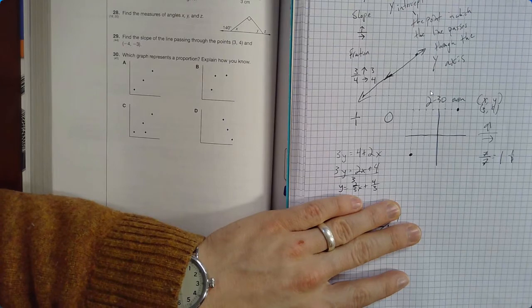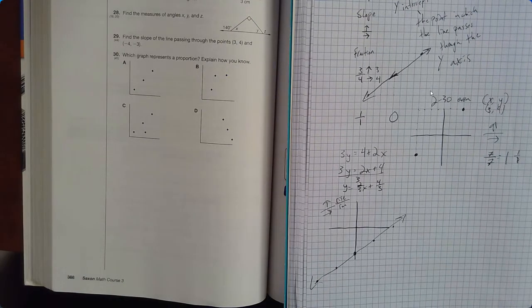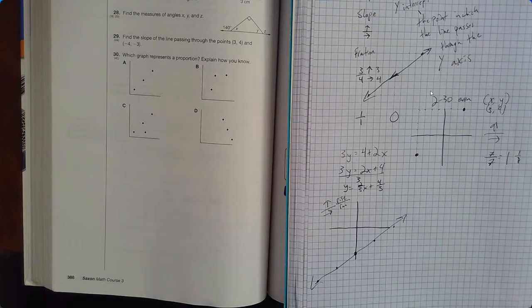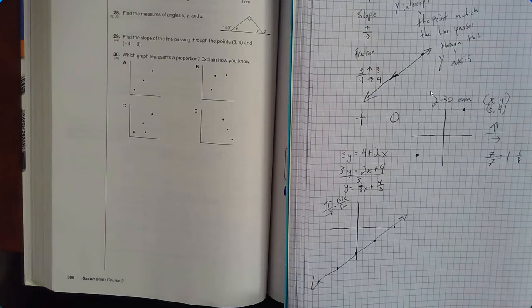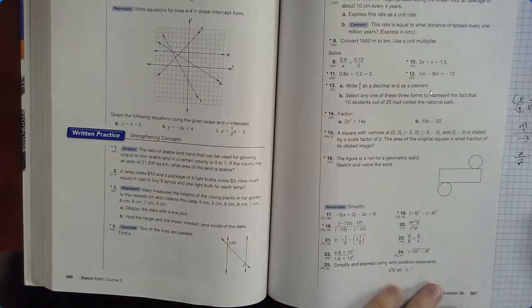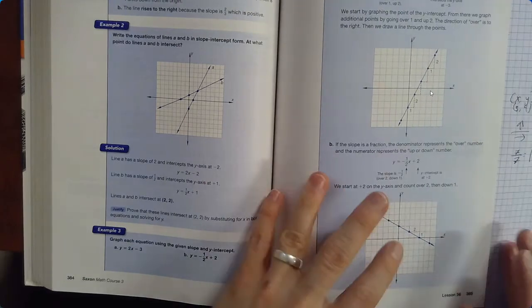My slope is 1. That is how you figure that out. I wanted to include that because I felt like they haven't given you enough information for it, and I really wanted you to have that example.